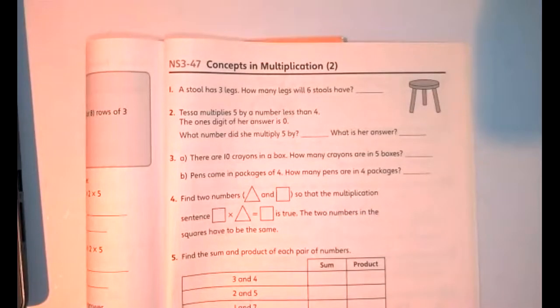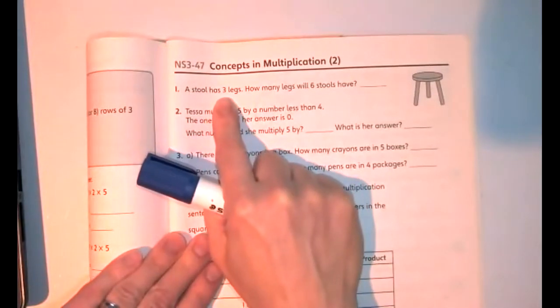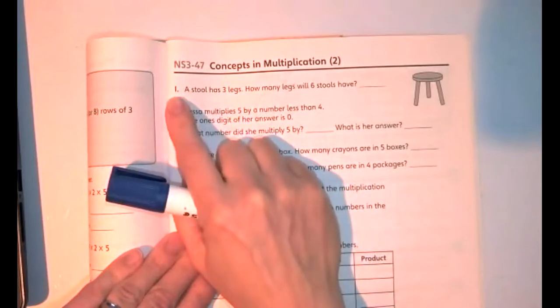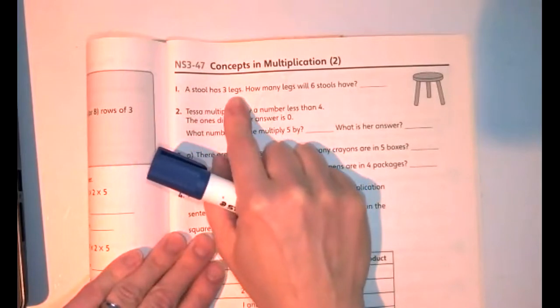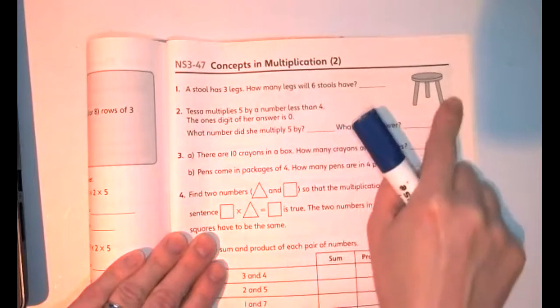So the first question we're going to look at is the one right in the book, because I figure that's a nice simple one to start with. And it says, a stool has 3 legs. How many legs will 6 stools have? So there's the picture of the stool. You can see there's 3 legs.